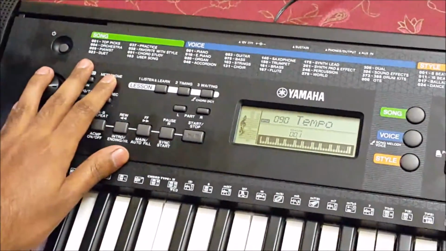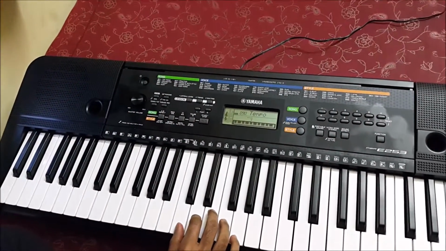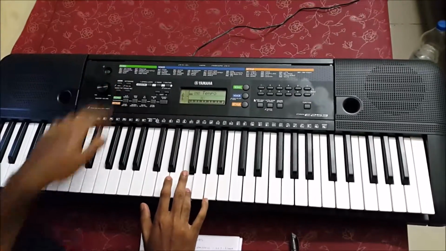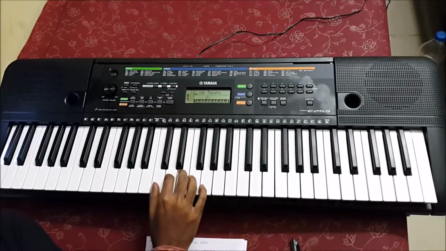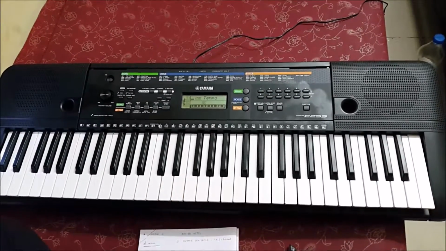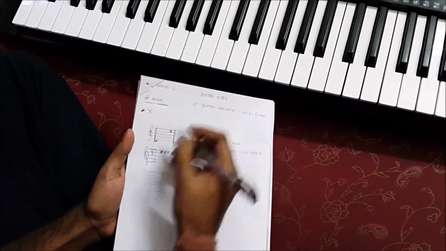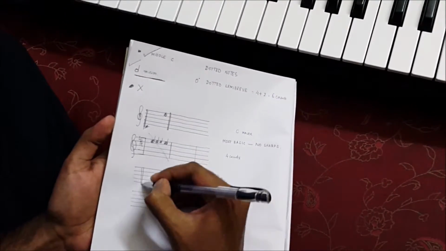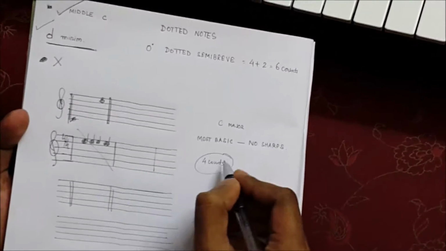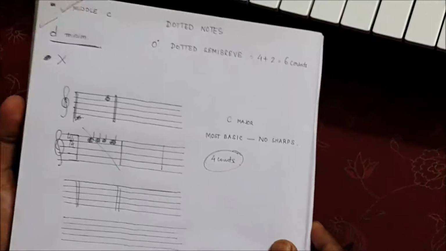So suppose I want to play this. So what is this? A crotchet for each note. So in a bar, as we discussed, this is a bar. I'll use a fresh one. So this is a bar. It has 4 counts. So basically we can fit any number of notes in these 4 counts as per our requirements.